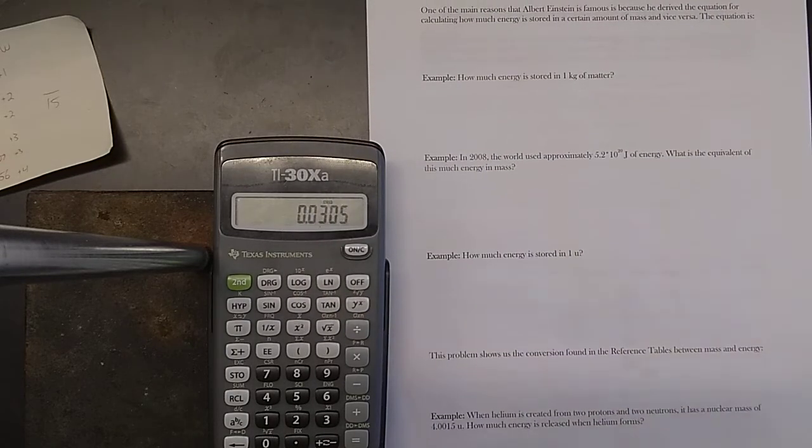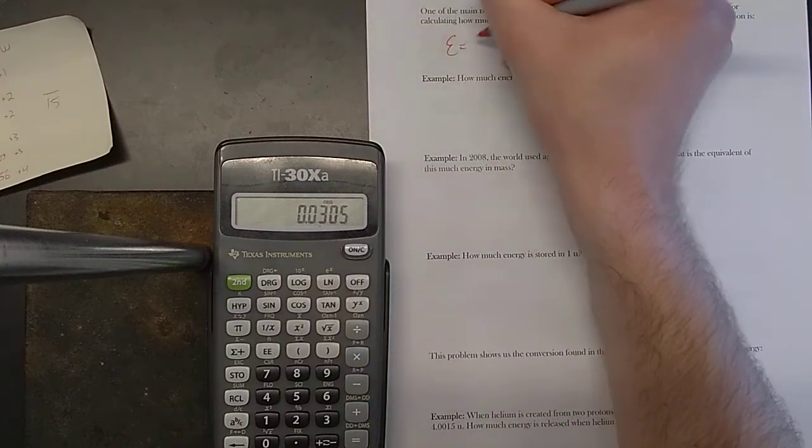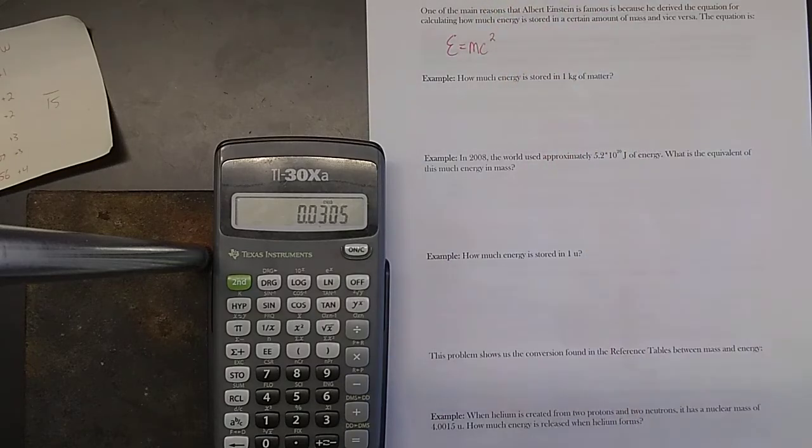This is not a new thing. One of the reasons that Albert Einstein is famous is because he studied this and he actually came up with the equation for calculating how much energy is stored in a certain amount of mass. In other words, if you take some mass and you say, okay, I want to change this mass directly into energy, Einstein provided the equation for doing that. And that equation, very famously, is E equals mc squared.